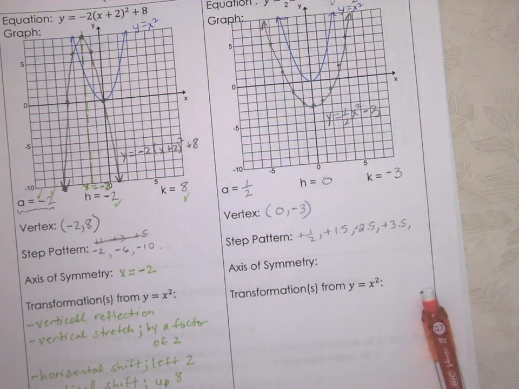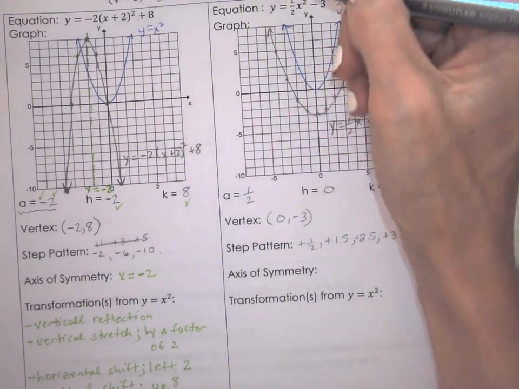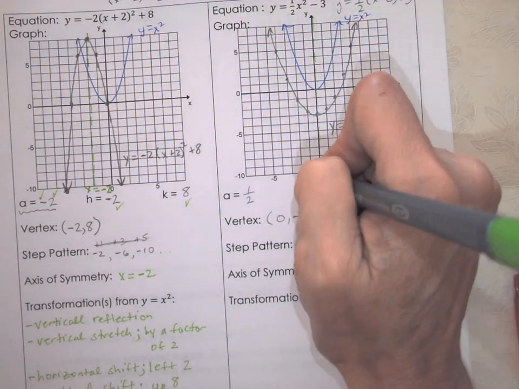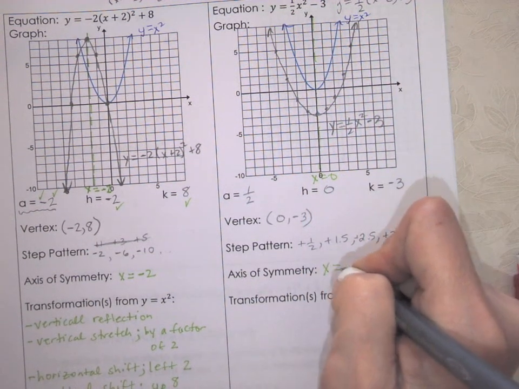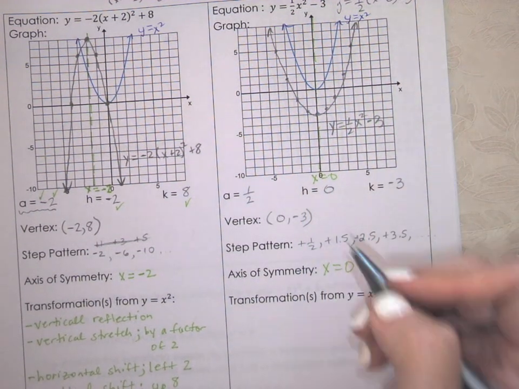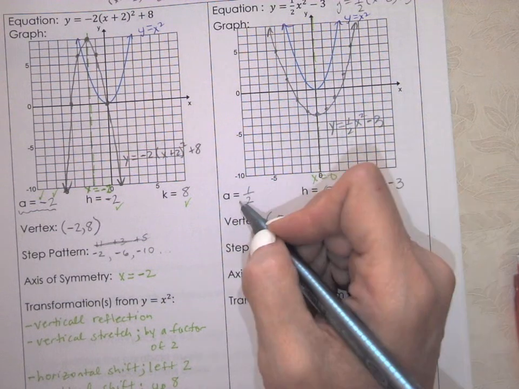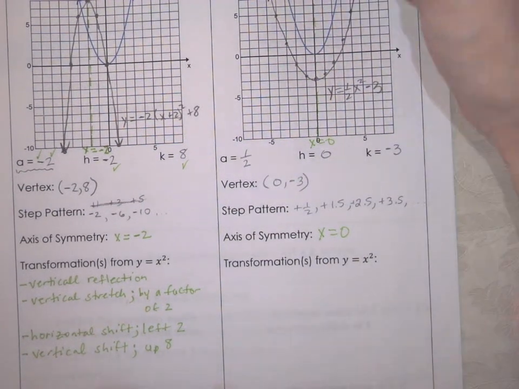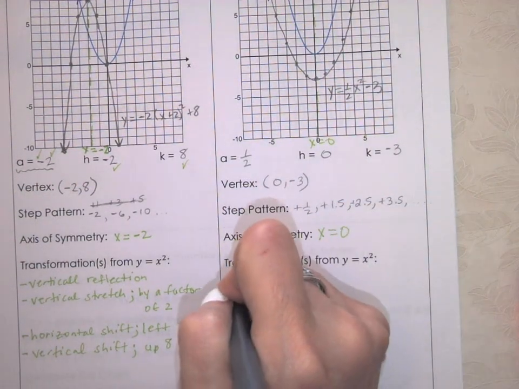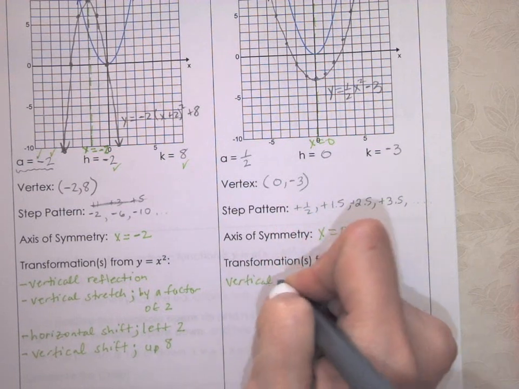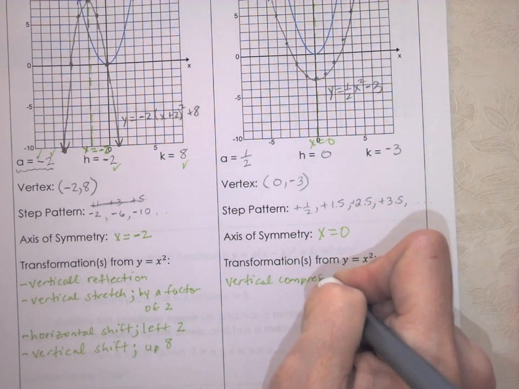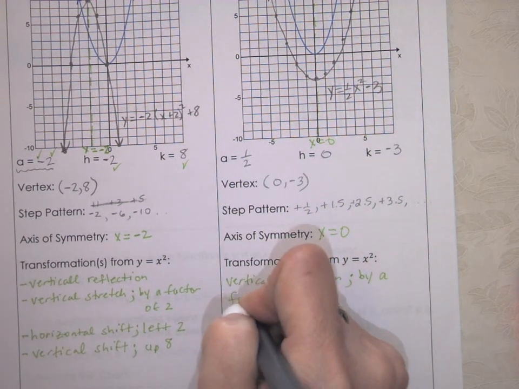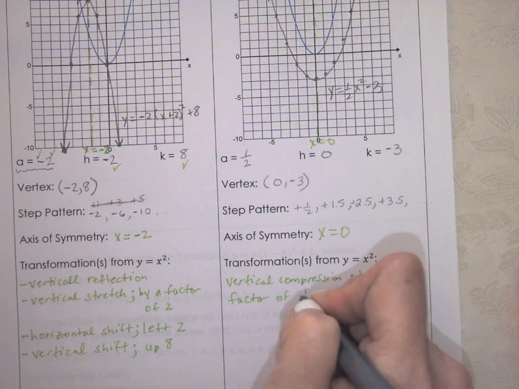Our axis of symmetry goes right through the vertex of our image function. So it's still x equals 0. And our transformations from the parent, we can see it's wider. That's our a value changing to 1/2, so we call that a vertical compression. So we've smushed this down. So a vertical compression by a factor of 1/2.